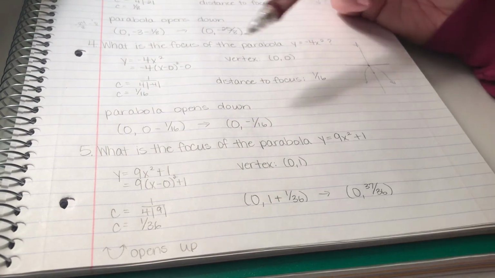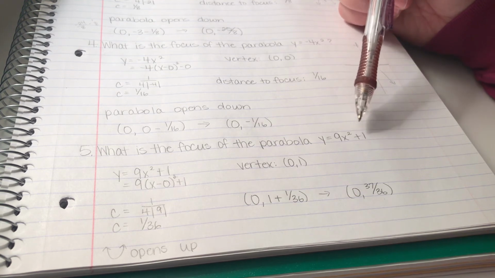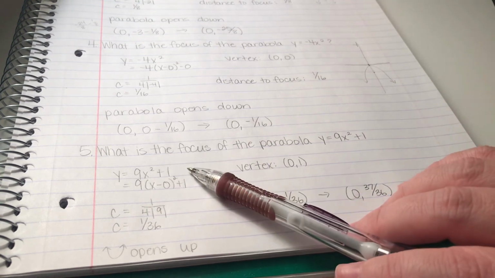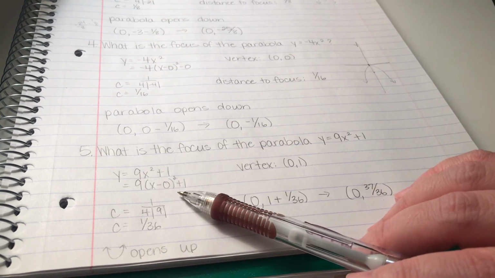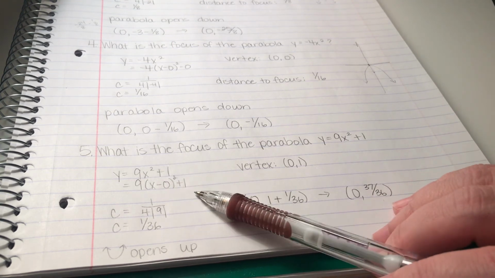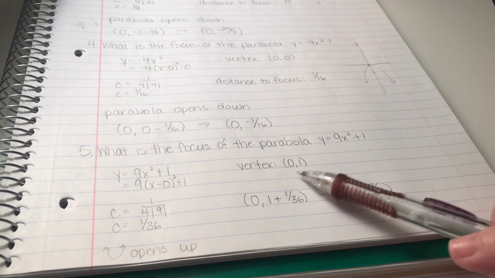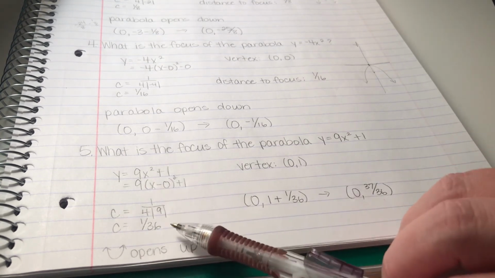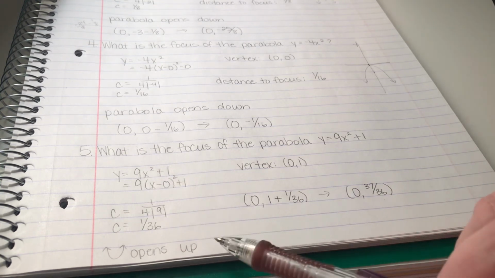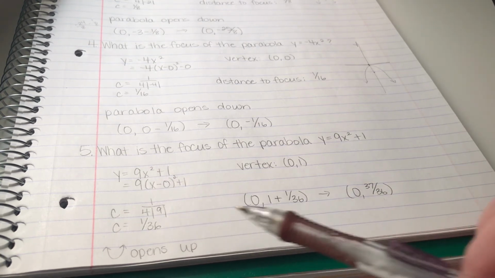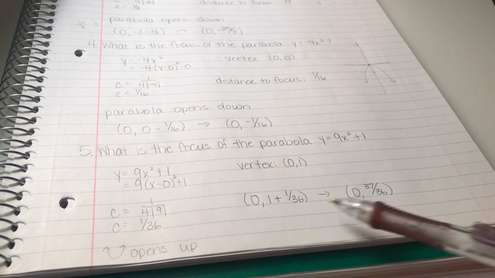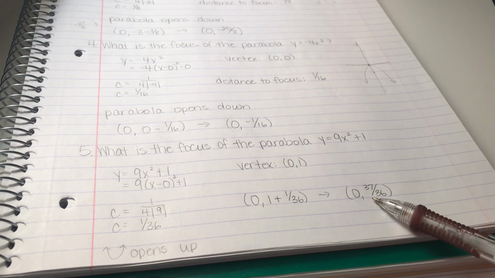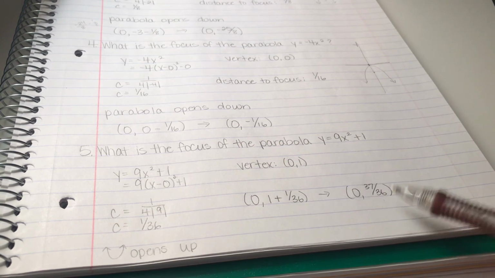Number 5. What is the focus of the parabola y equals 9x squared plus 1? So I rewrote the problem. I redid it in a form that makes it easier to see my h and my k. Found my vertex, 0, 1. Used the formula to find my distance to the focus. And then since this parabola opens up, I know I'm going to add that value to my y. So the ordered pair for my focus is 0, 37/36. Let's go over just a couple more before I turn you loose to let you do this on your own.